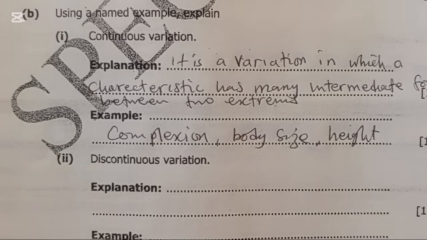Then we have now discontinuous variation. So discontinuous variation, it's a variation in which a characteristic has clear-cut different groups with no intermediate forms.